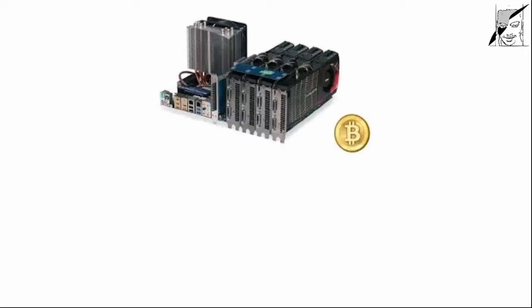Greetings and welcome to Lesson 1, How does Bitcoin mining work? In this lesson, we'll be taking a look at what exactly the Bitcoin mining function comprises and what it means to run a full node.